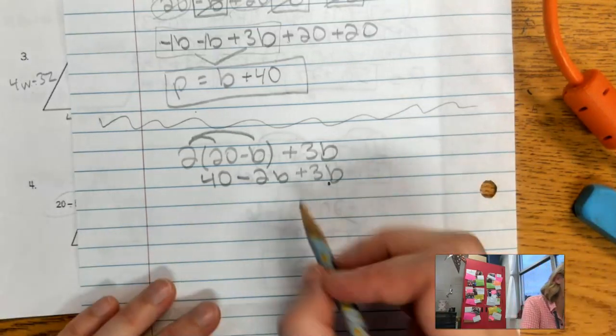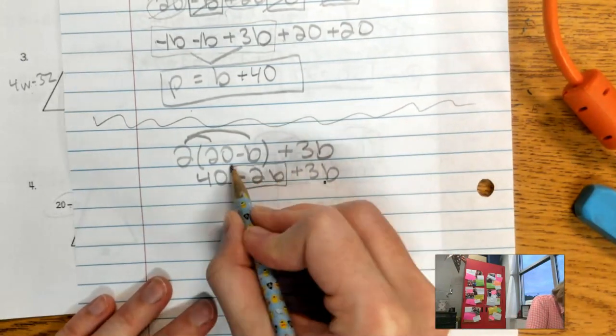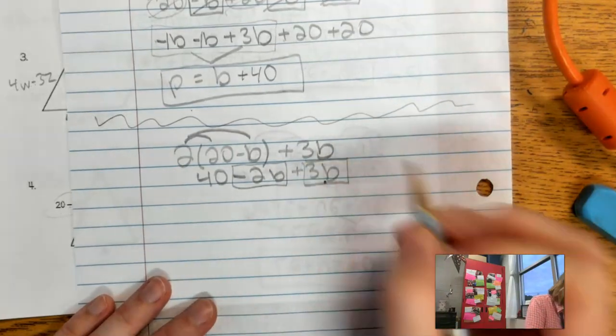From here, we can identify the like terms to be negative 2b and a positive 3b.